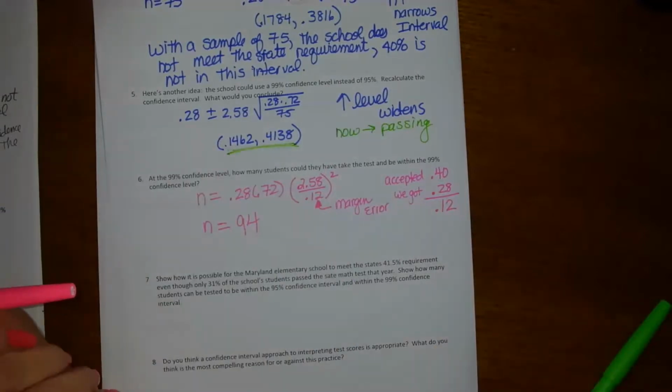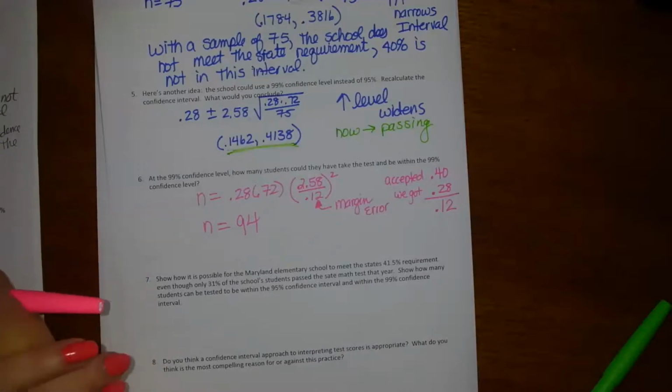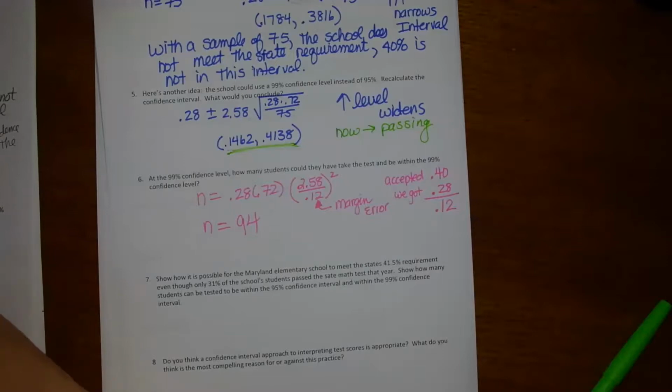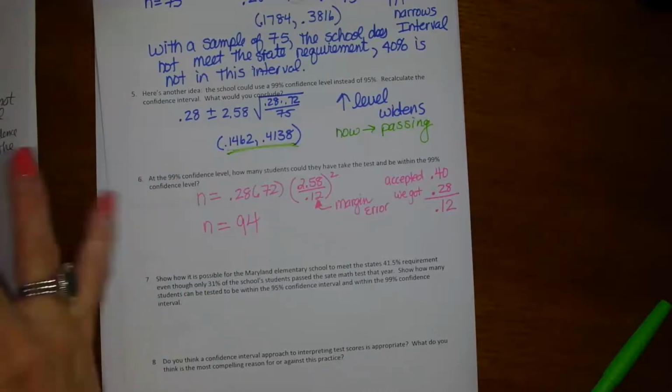So now what do you think about all this? Can I pretty much manipulate with these? Yeah. Do you think a confidence interval approach is a good thing to determine whether your school's doing okay? Well, the states do. The states choose. Do you like this system? I don't think I like this system because we can really be substandard and still fall in the line, right? We're not doing a service to our students if we let this happen, right? If this is happening, we need to fix that.